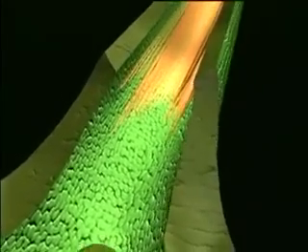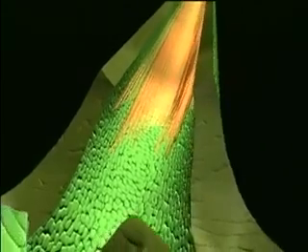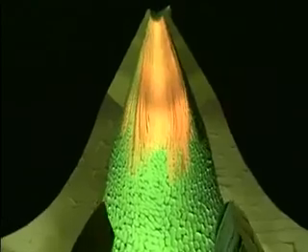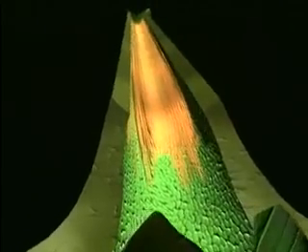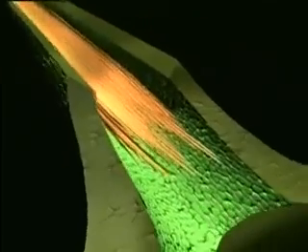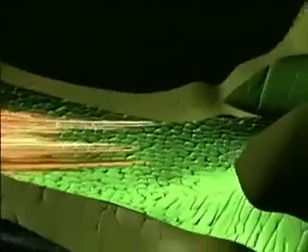To accomplish this, the style supports the growth of a large number of pollen tubes. These grow down the style and enter each of the 3 ovaries.